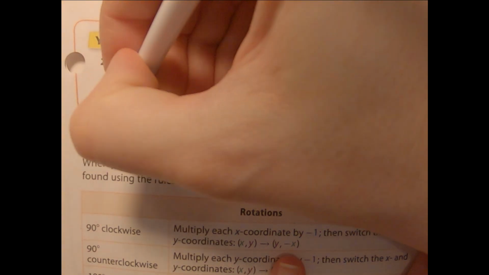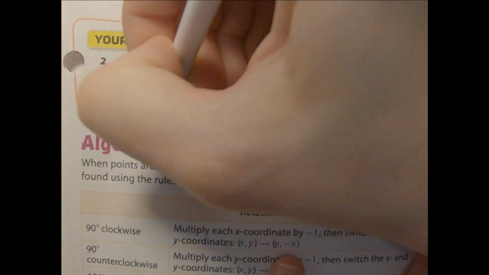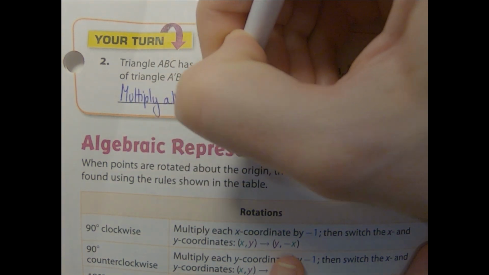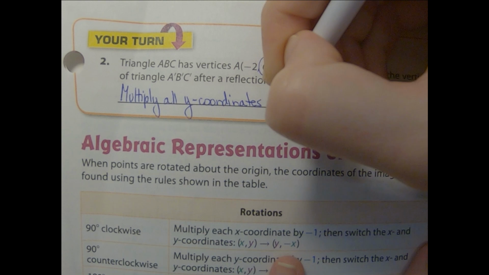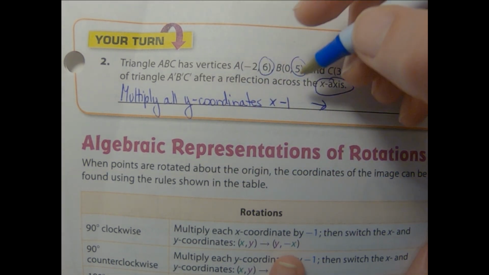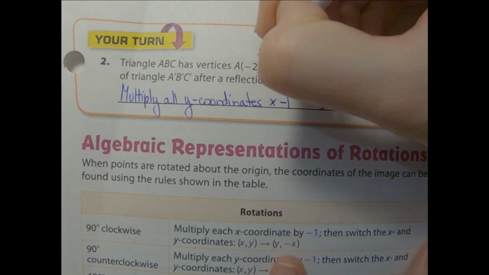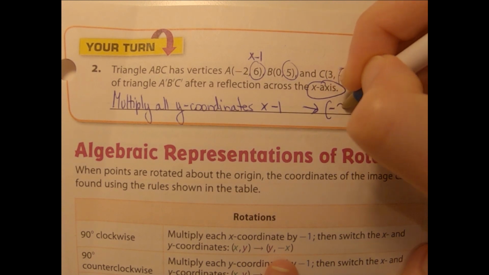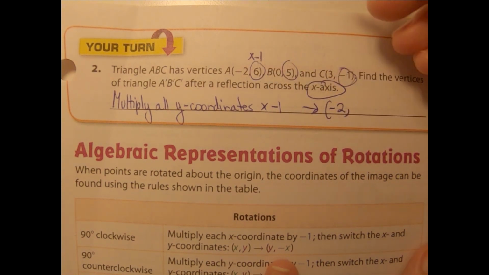So I'm just going to write the rule here. Multiply all y coordinates times -1. Okay, and let's see what happens. If I multiply this times -1, I have the new coordinate of -2. And what's 6 times -1? -6.